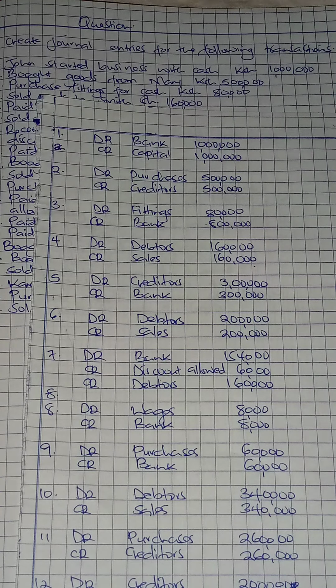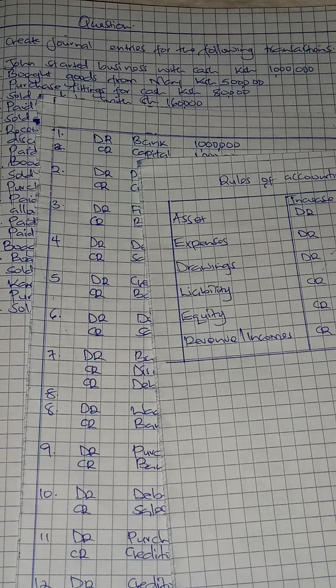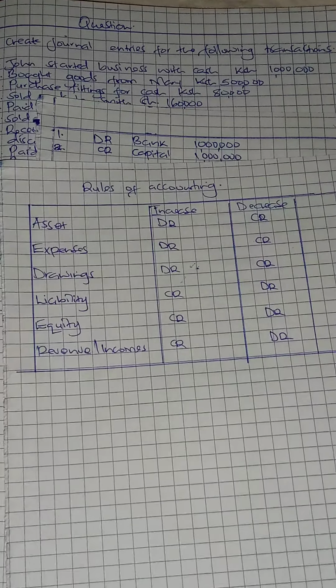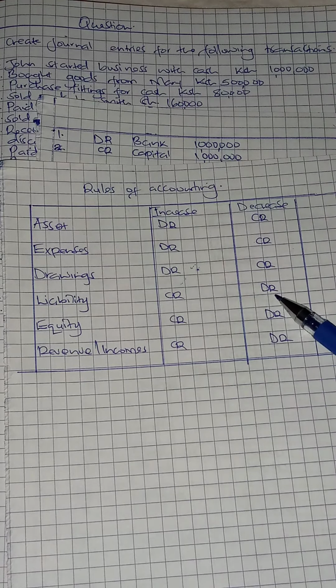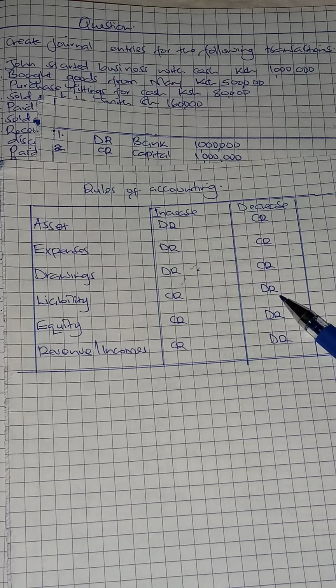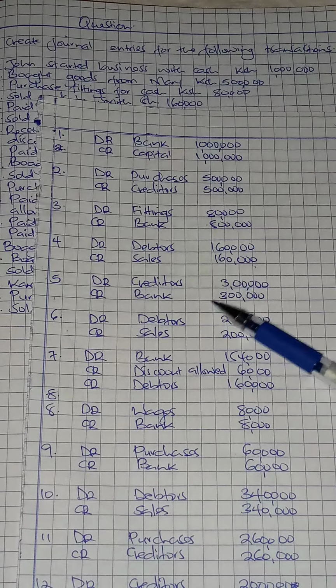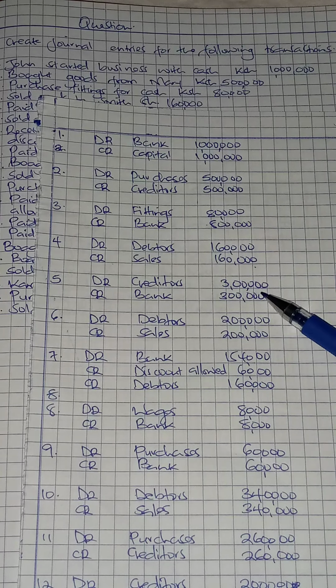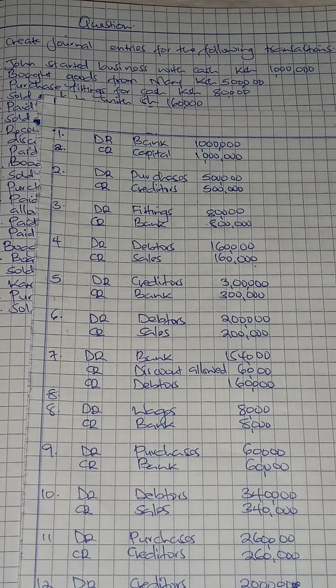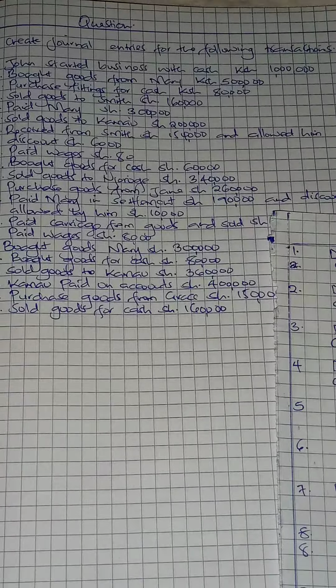A creditor is our liability. So when you are paying the creditor, you are decreasing the liability. So you debit. And that's why you have Mary being our creditor here. Number 5, you debit creditors 300,000, and the money in the bank is decreasing by 300,000. So I hope you're together up to that point.